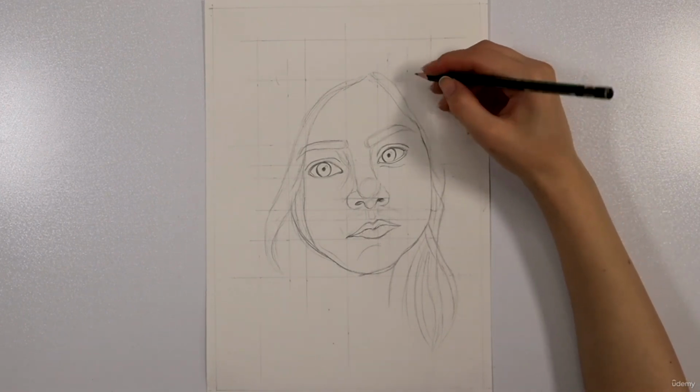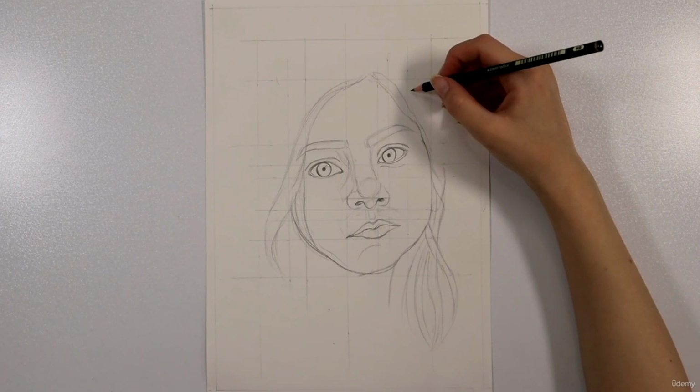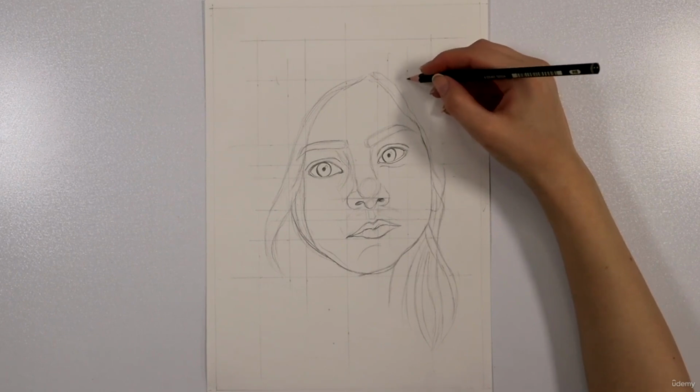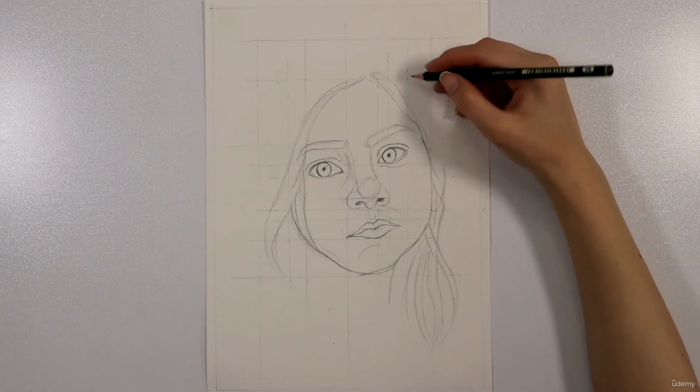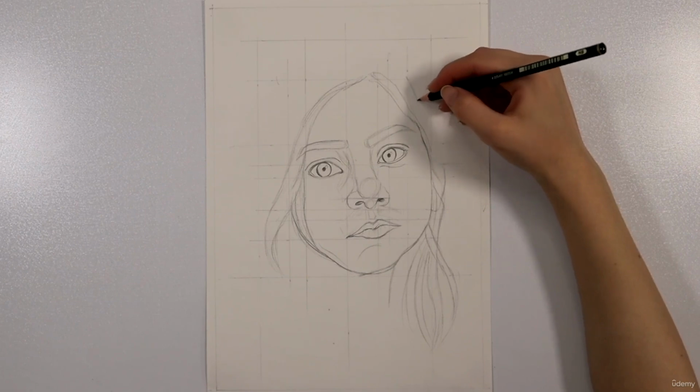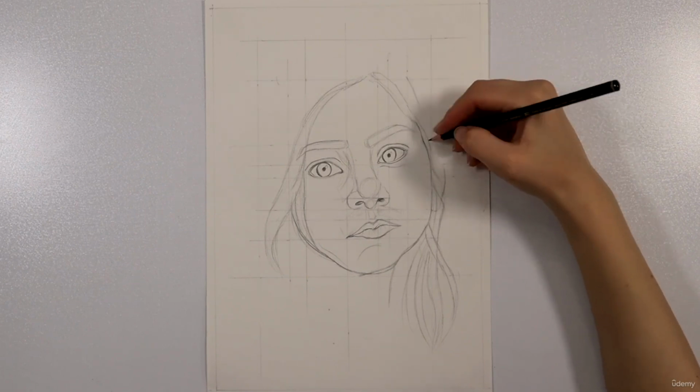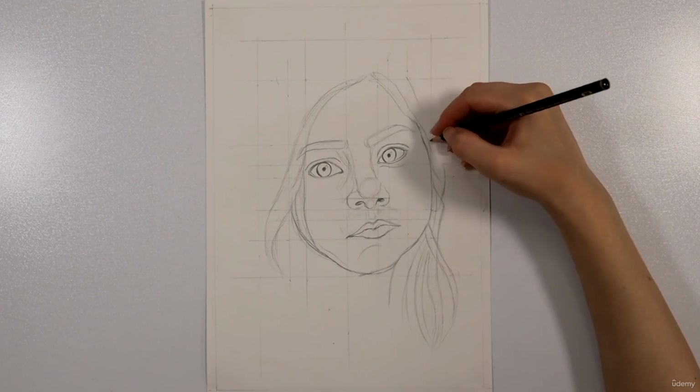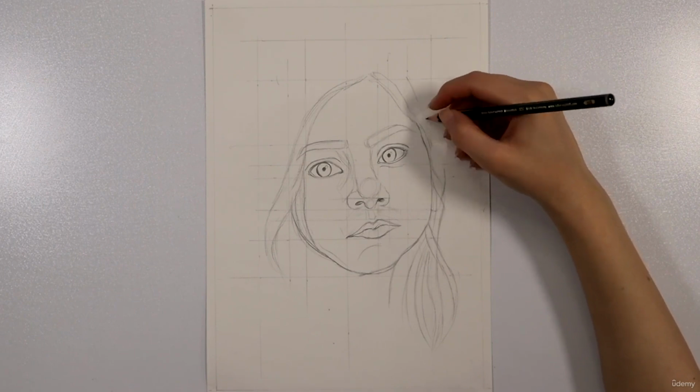Next, we are going to specify the area of her scarf and give it a nice outline. Now we complete the part of her scarf slowly and patiently. Just take your time and follow my lead.